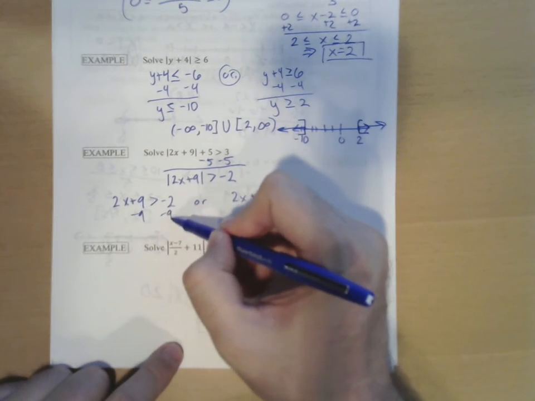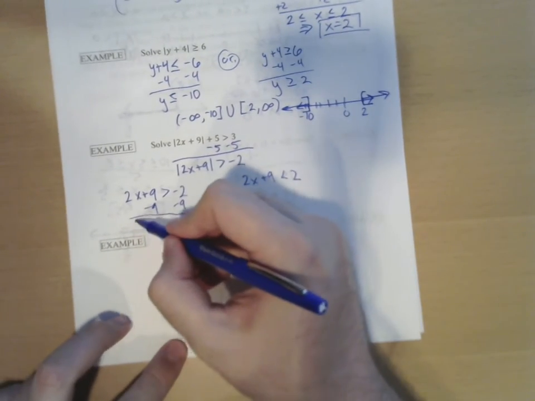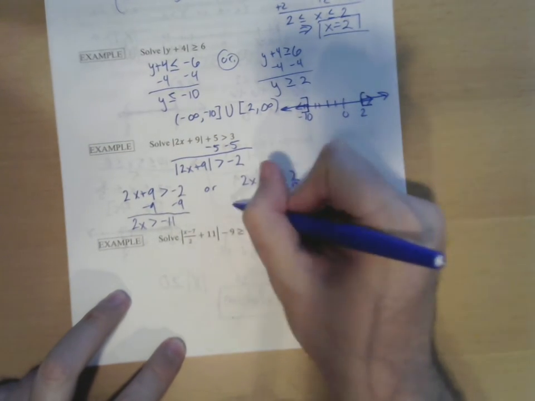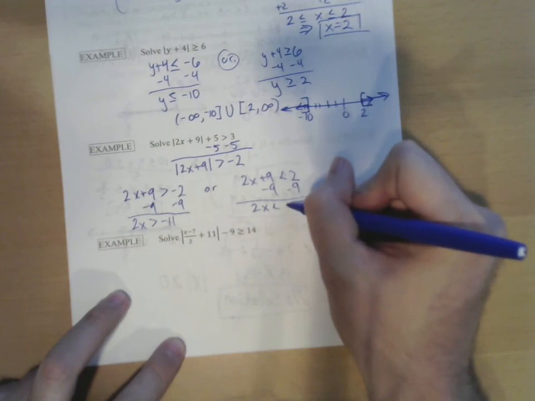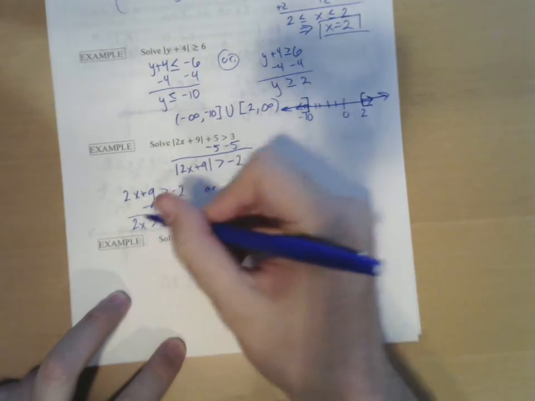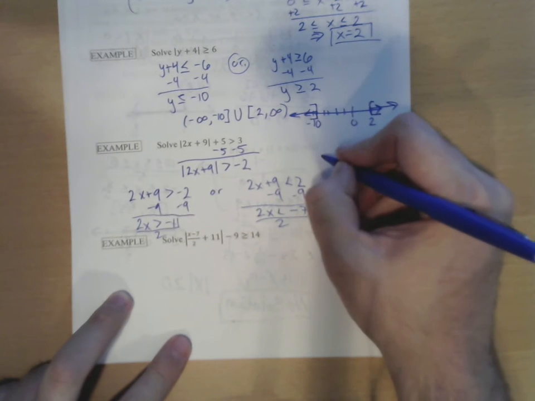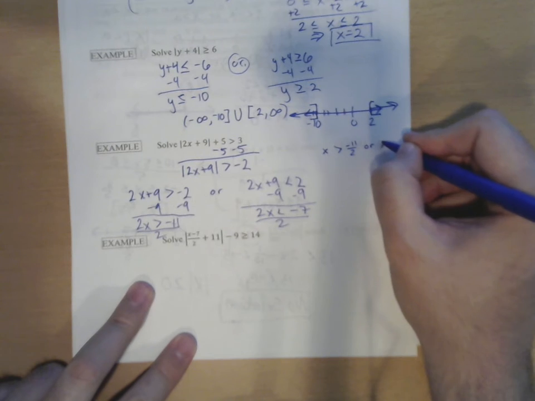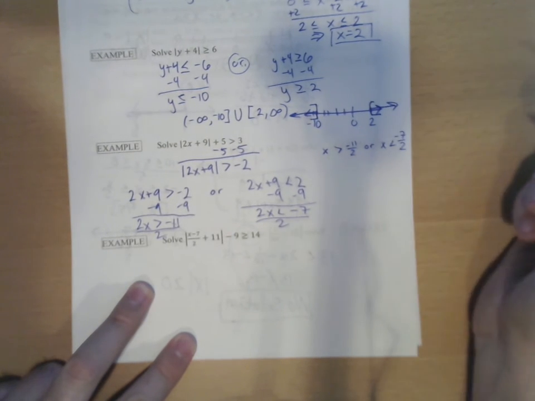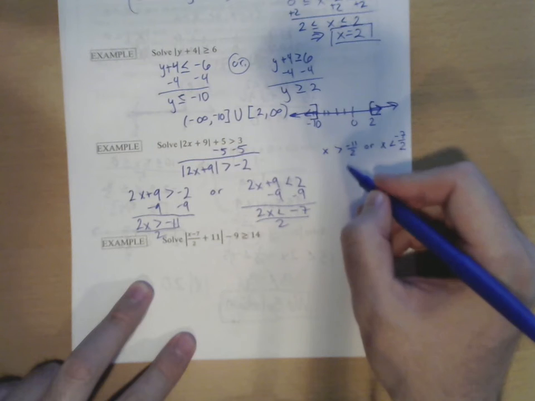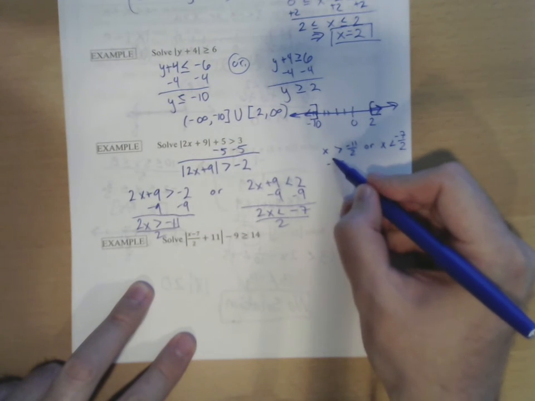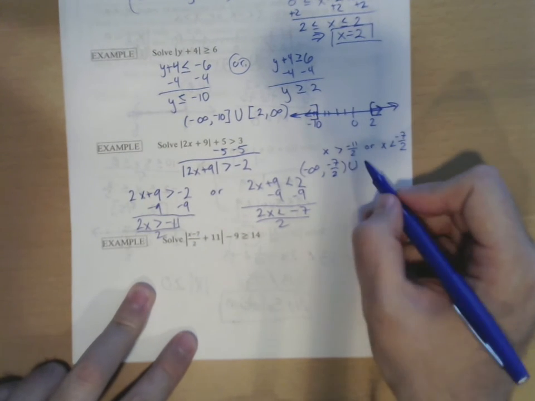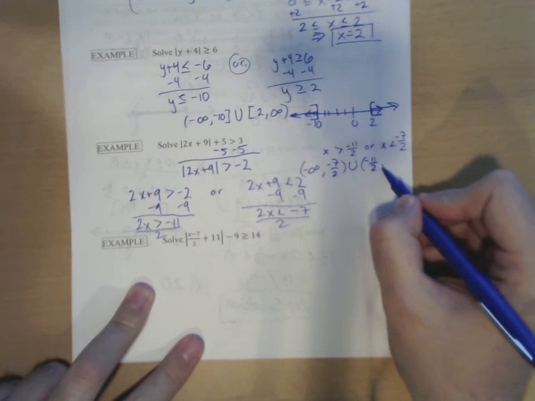So minus 9 from both sides. And we get 2x is greater than negative 11. Minus 9 from both sides. 2x is less than negative 7. Divide everything by 2. And we get x is greater than negative 11 over 2, or x is less than negative 7 over 2. As intervals, this is up to negative 7 over 2, down to negative infinity, unioned with negative 11 over 2 up to infinity.